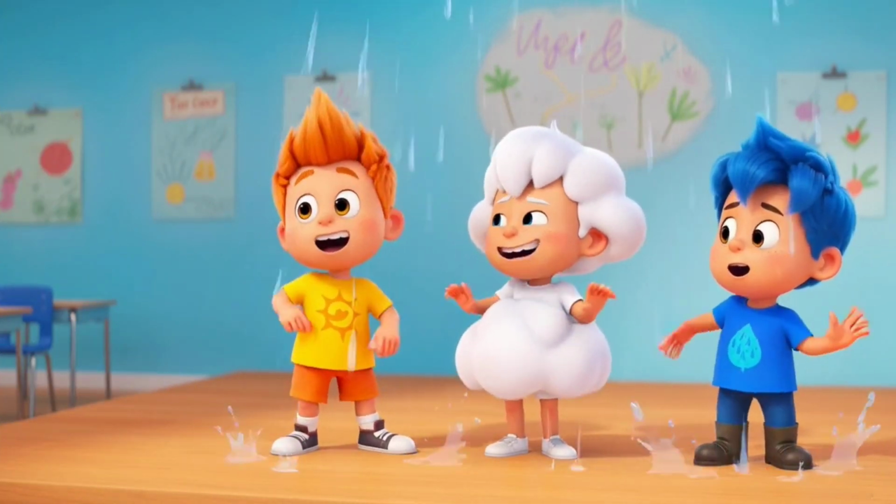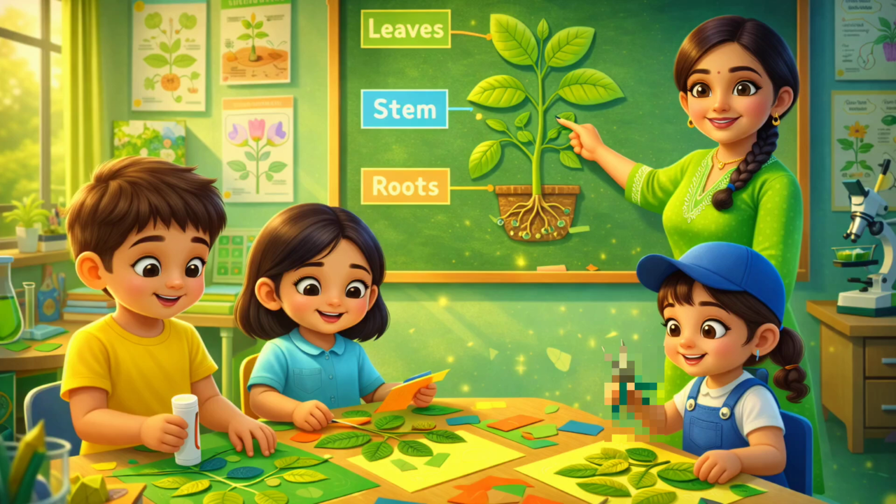Wonderful job, everyone. Next activity will be parts of plant collage. In this, divide the students into groups. Ask them to draw a large plant outline. Let them paste material creatively to represent roots, stem, leaves, and flower. While they work, walk around and ask, what is the function of the root? Why are leaves green? Finally, ask each group to present their collage. This type of presentation will strengthen their learning.